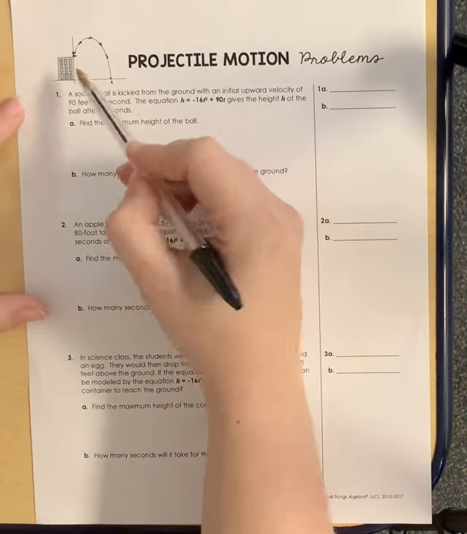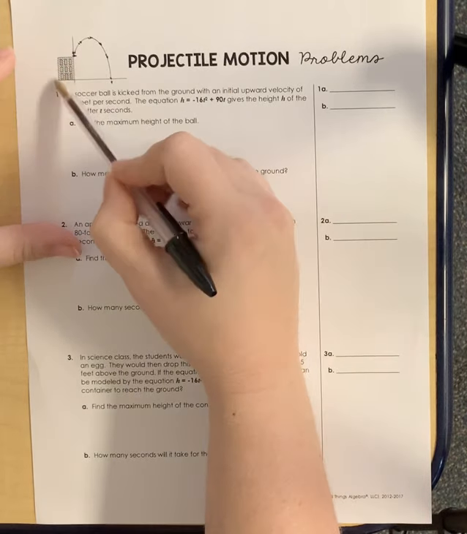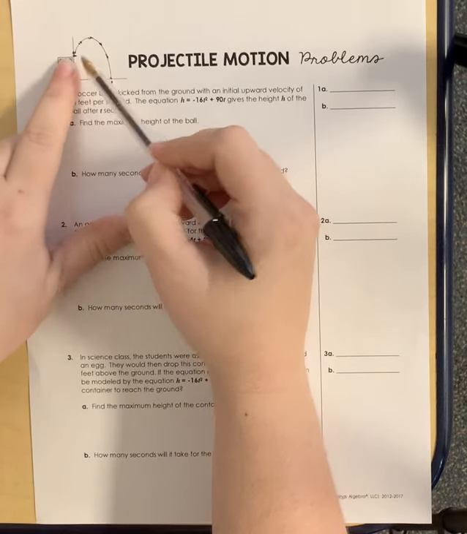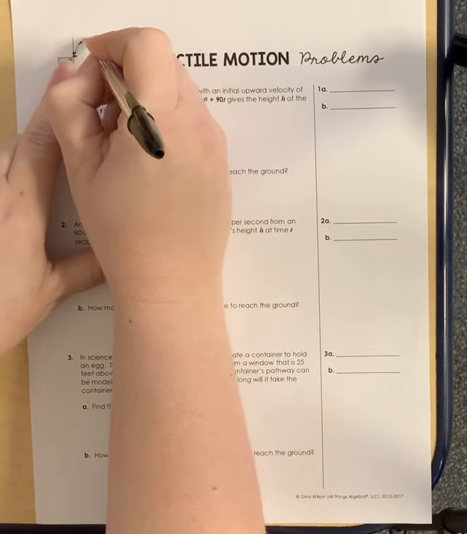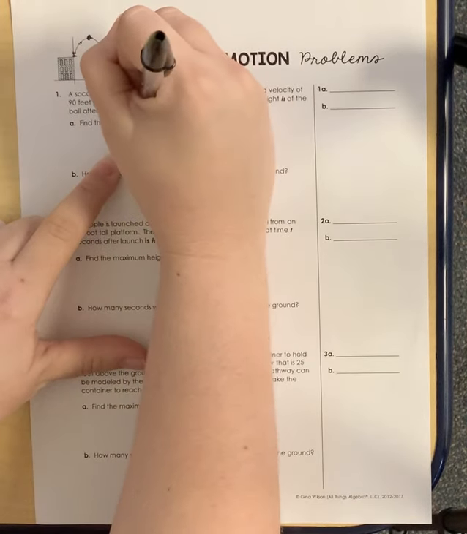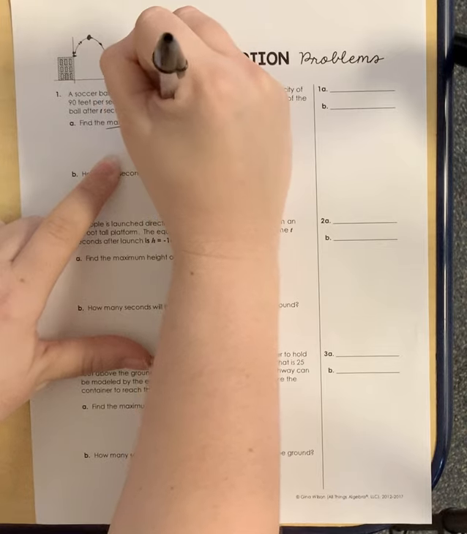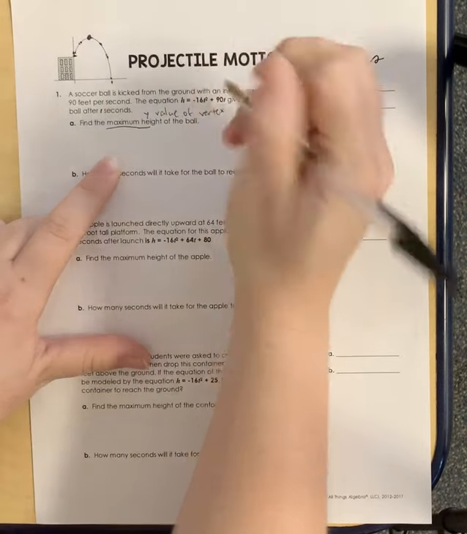Okay, so they gave you a little picture up here. If you are kicking a ball up in the air, and I know it's not exactly like this, and you're trying to find the maximum height, you're trying to find the vertex up here at the top. So the maximum height is the y value of the vertex.